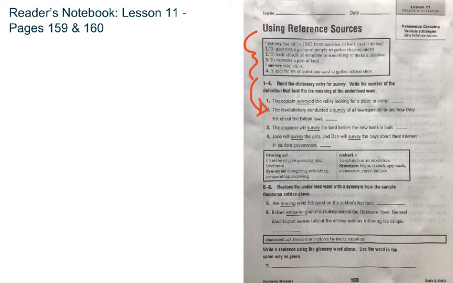Definition number 2, to look closely at someone or something to make a decision. Definition number 3, to measure a plot of land. And definition number 4, a specific set of questions used to gather information. So what you're going to do is read the sentence and decide which definition matches that sentence. The captain surveyed the valley looking for a place to camp, and that would be to look closely at someone or something to make a decision. So number 2 would go on the line, because definition number 2 matches that. And then we can move down to numbers 5 and 6.